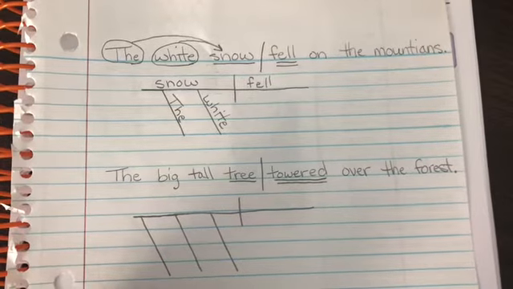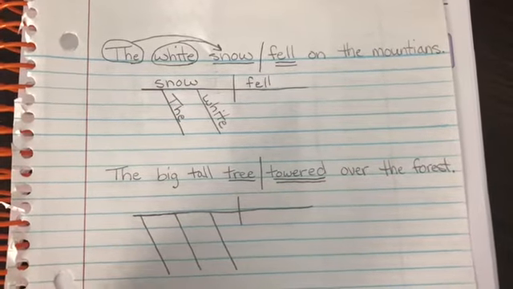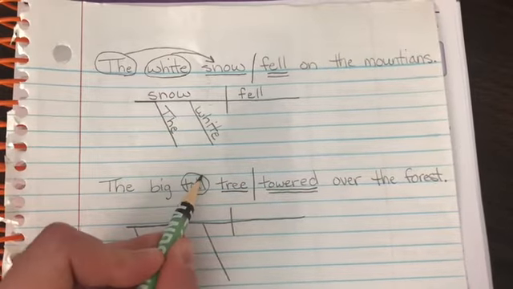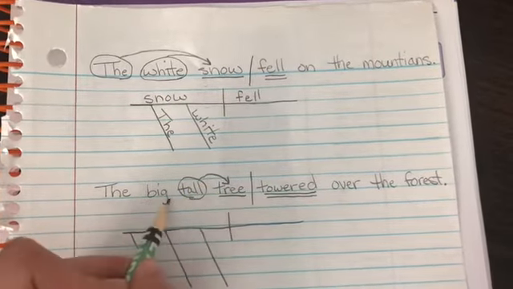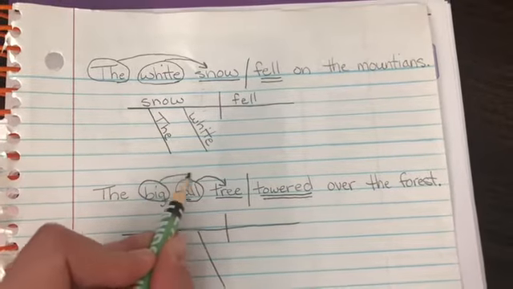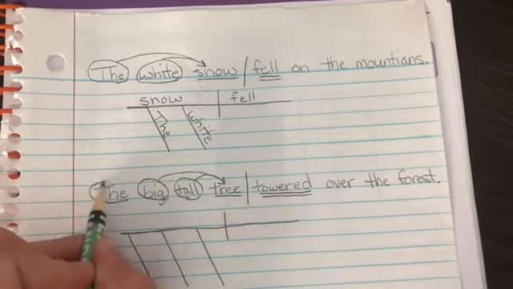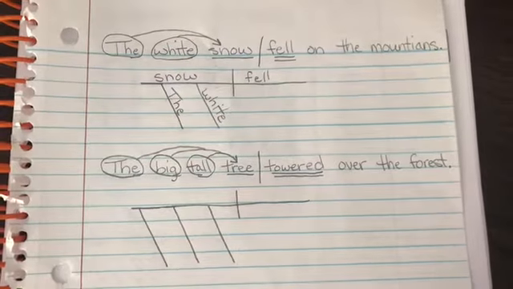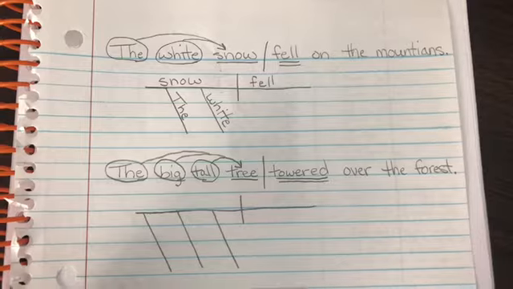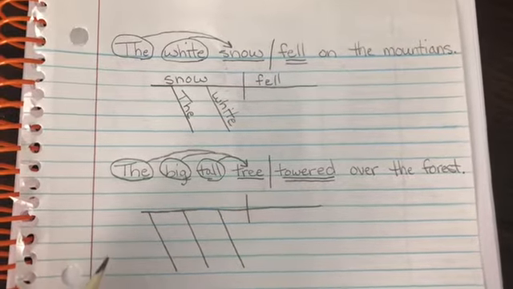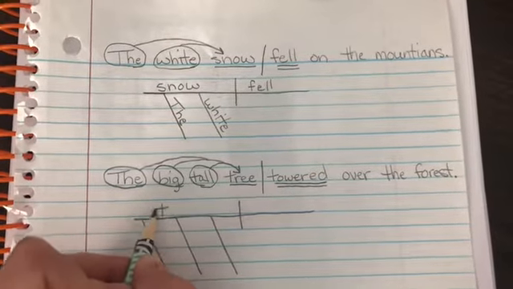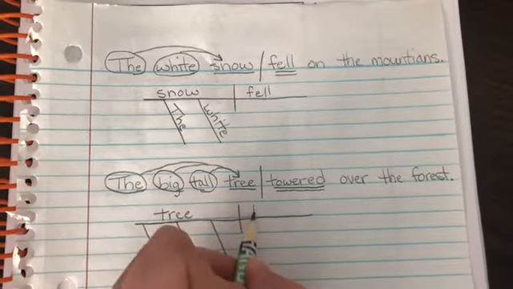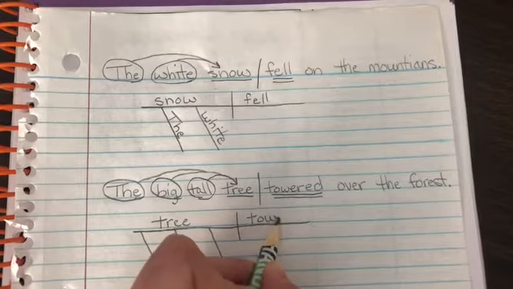Now, are there any adjectives describing the tree? That's right. Tall tree, big tree, and the tree. So three adjectives that are describing our subject tree. Now to diagram them on my lines. So first of all, my subject goes on the subject side. Tree goes on the left side for the subject. Towered goes on the right side for the verb.